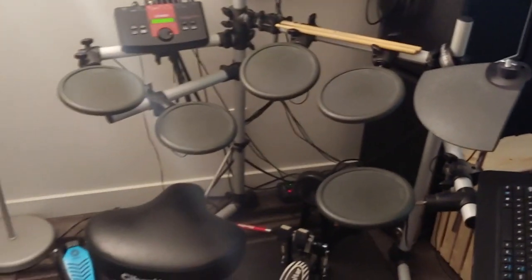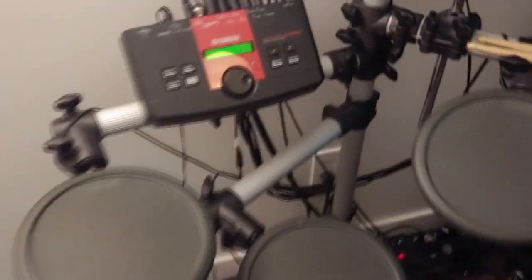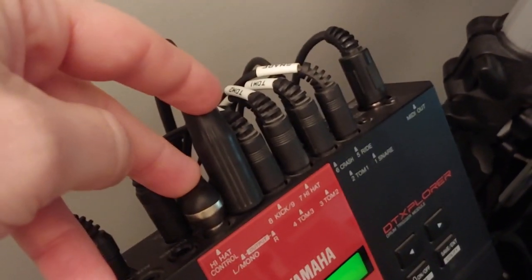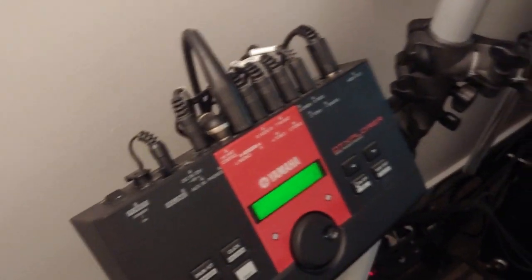All right, so we're just going to move over to the drum area here, and I'll just show you what I've got going on here. One quick second. The area I've got set up for my EDrums here, okay, so I've got the Yamaha DTXplorer, you can see there, and I've just got the MIDI connection on the back here, all of my 1/4" jacks, and then I'm sending the audio out to a mixer that I don't really need today, but I do have that if I just want to jam out or whatever.